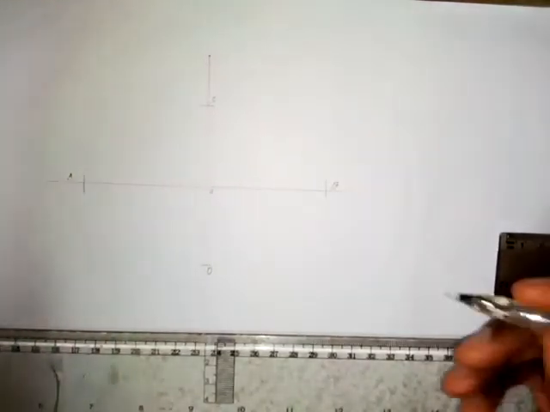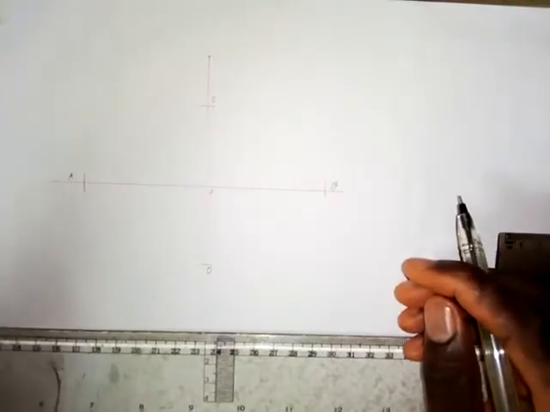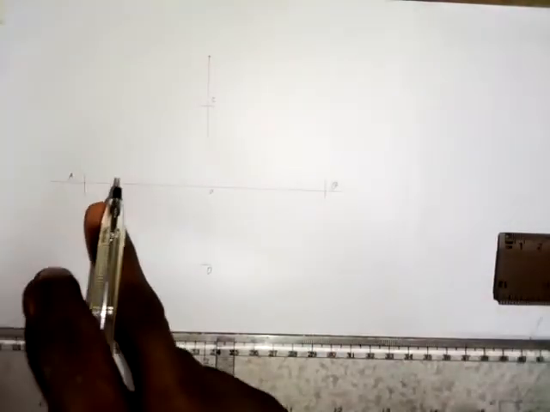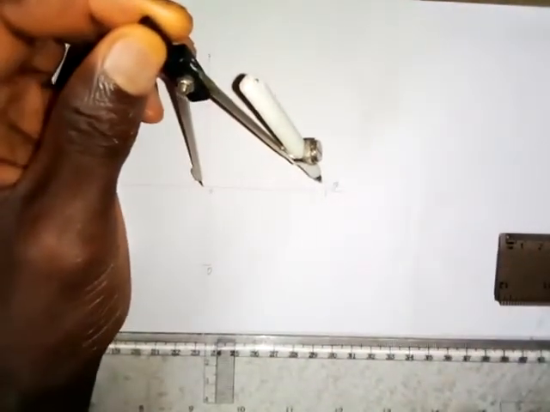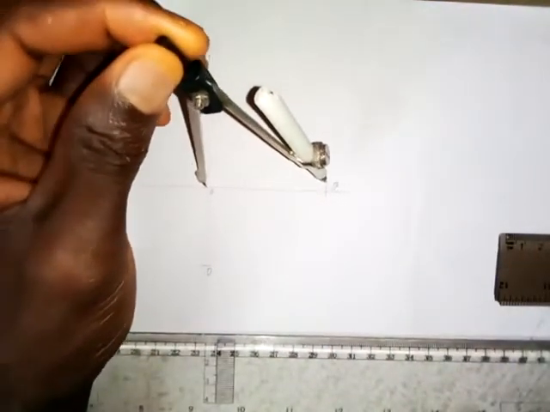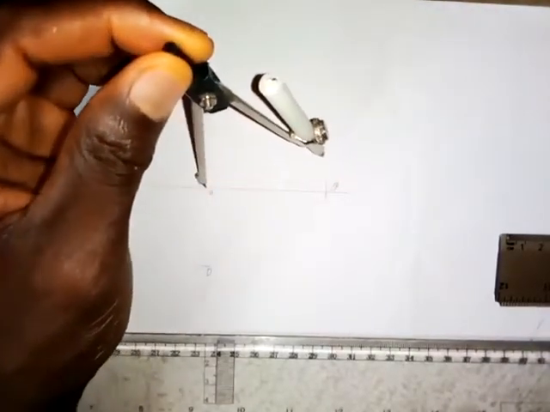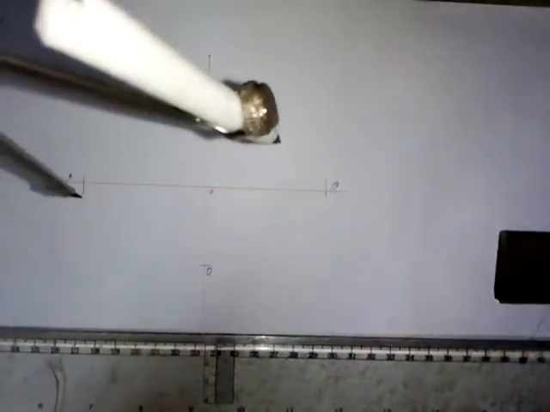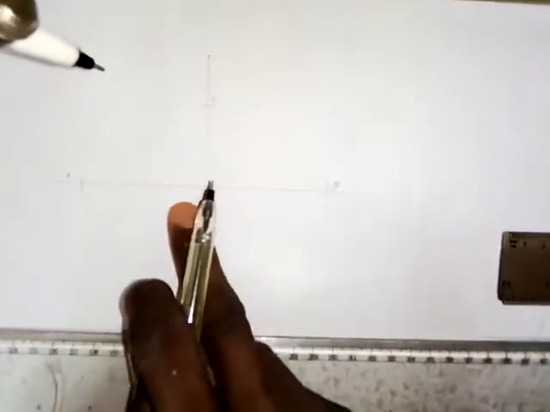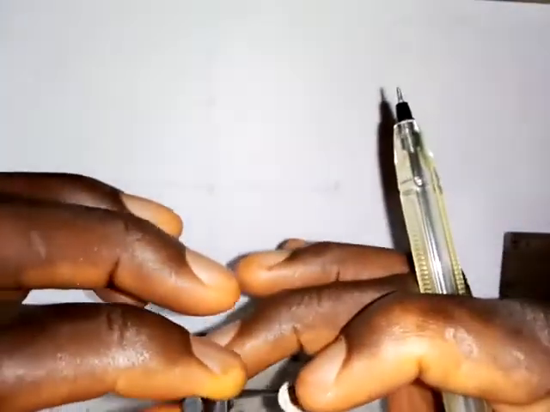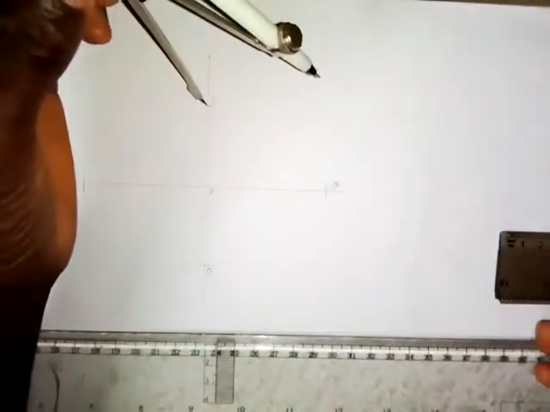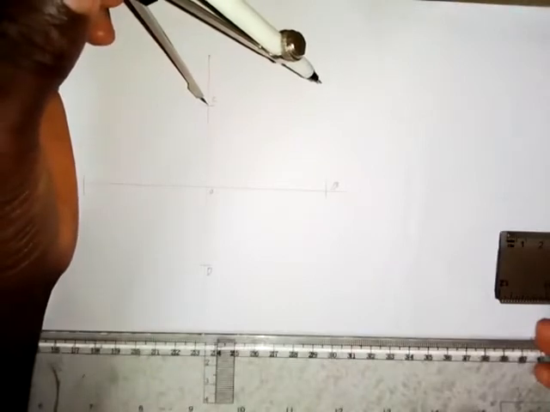All right, so the next thing that we want to do is to locate the focal points. We have to locate the focal point on line AB. So the 120, which is the length of major axis, divided by 2, that is 60. So take that 60 on your ruler. This is already the 60 which I used to locate point A and B. So put that 60 mm at point C or D.